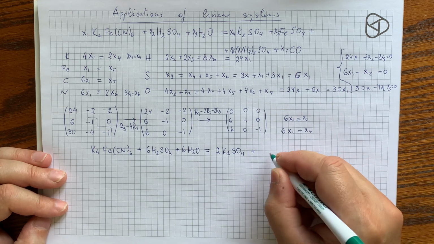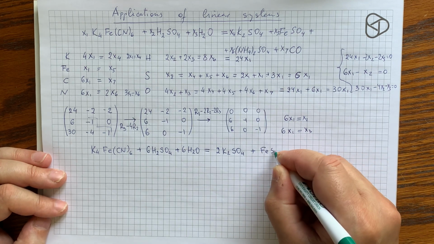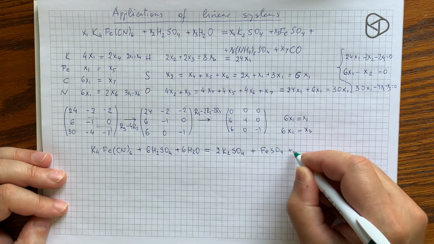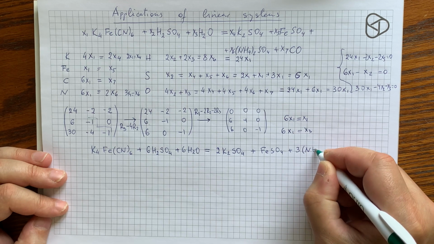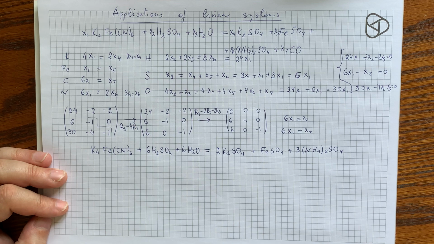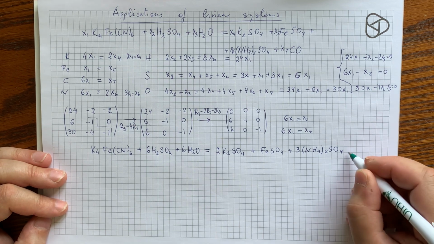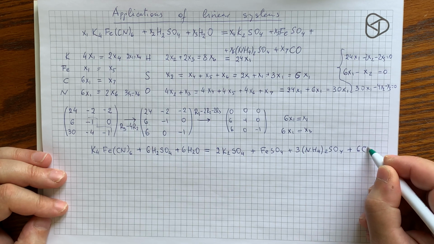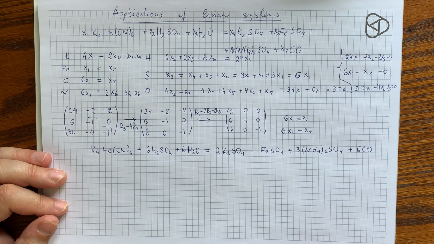X5 is just X1. X6 is 3 copies of X1. And the carbon monoxide appears, again, in proportion 6 to X1. So that is the balance of this equation.